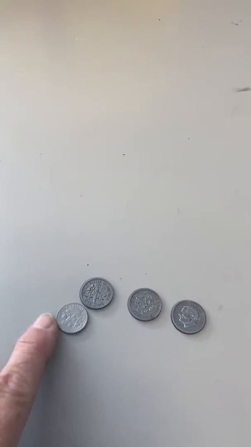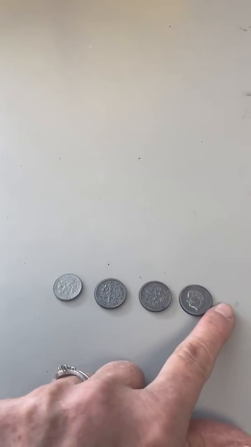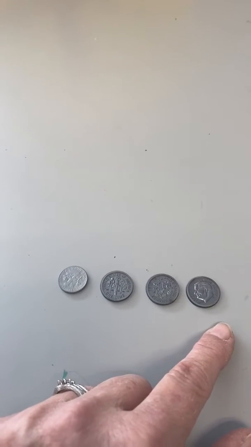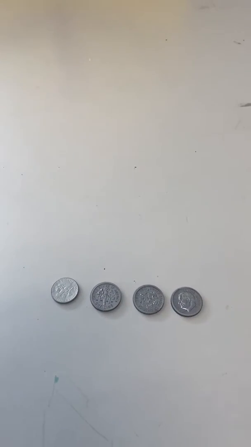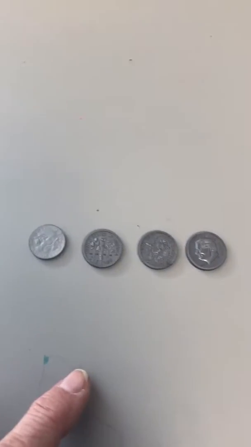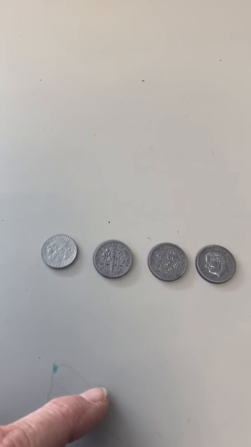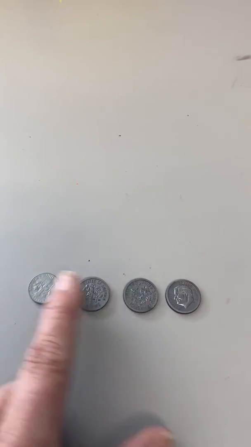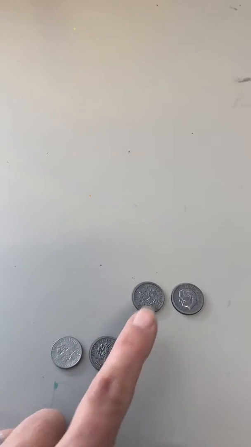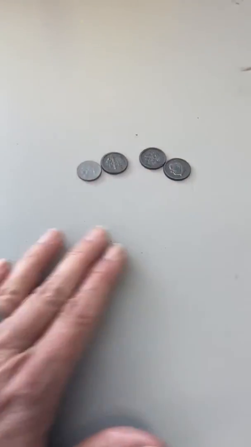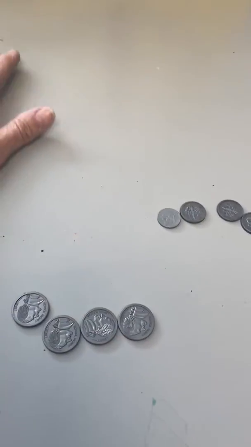So again, when you have a group of coins, you don't want to count by ones to see how many cents you have. Because if I asked you how many dimes do you have, you would say 4. But if I then asked you, well, how many cents is 4 dimes? You would have to count by tens. 10, 20, 30, 40.